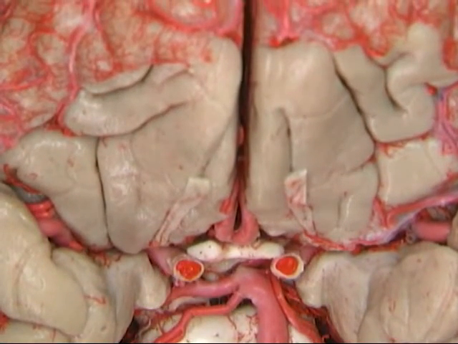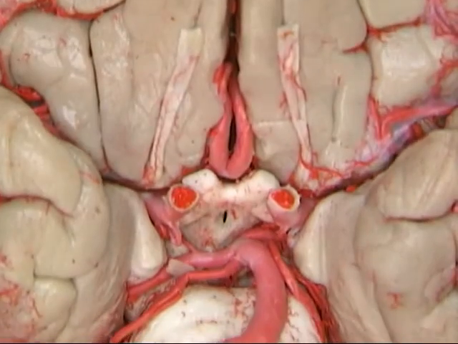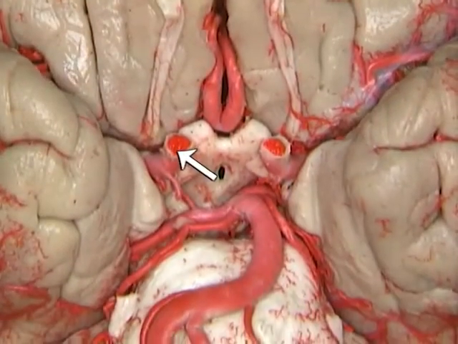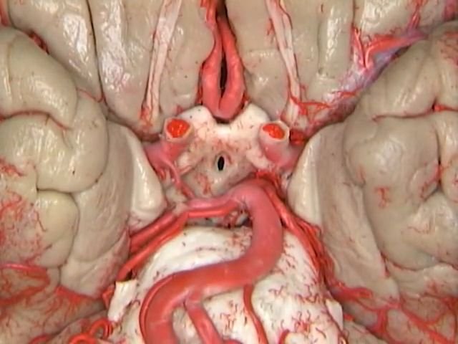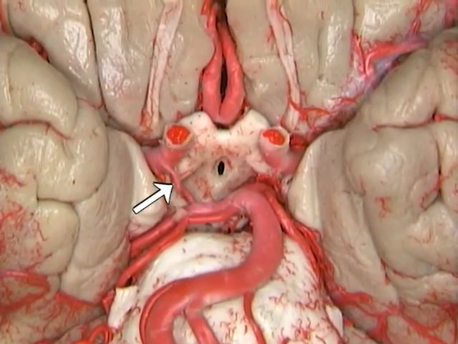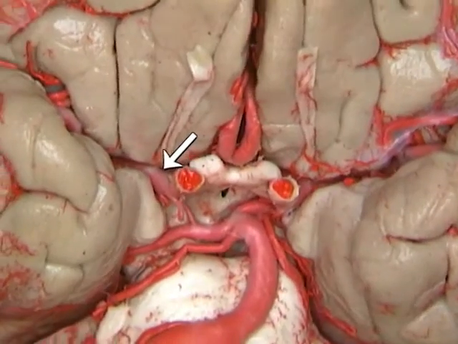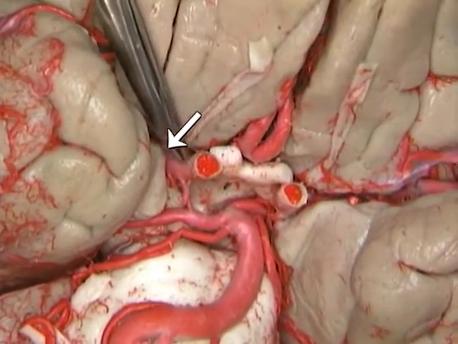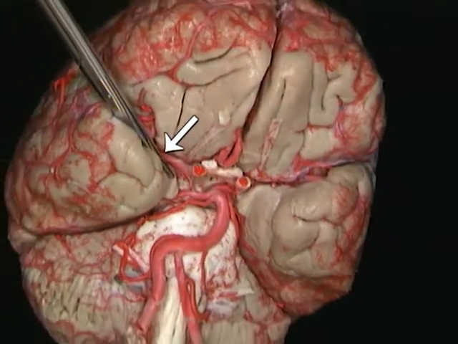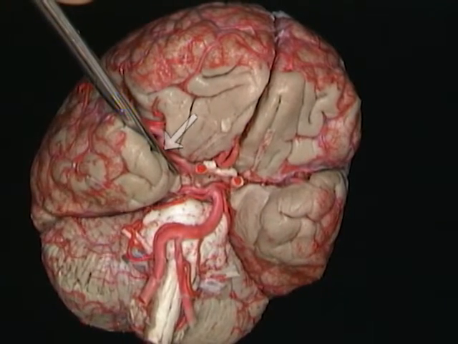We'll follow them shortly. The internal carotid, which we'll go back to, gives off the posterior communicating artery, then continues to become the middle cerebral artery. The middle cerebral artery enters the lateral cerebral fissure between the frontal and temporal lobes of the cerebral hemisphere.